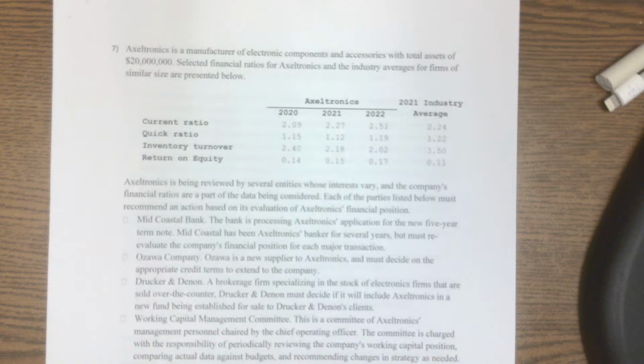Axletronics is being reviewed by several entities whose interests vary, and the company's financial ratios are a part of the data being considered. Each of the parties listed below must recommend an action based on its evaluation of Axletronics' financial position. And so for each, describe the analytical use of each of the four ratios above. That is number one.